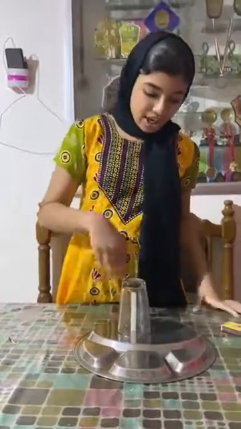The reason behind this is that as I keep the glass on top of the candle which has a flame, the air that was around the candle has become blocked and the flame has been cut off. From this, we have understood that oxygen is required for combustion.